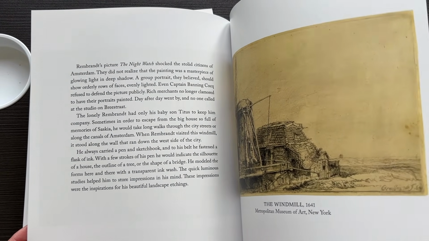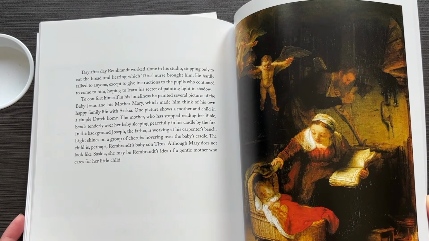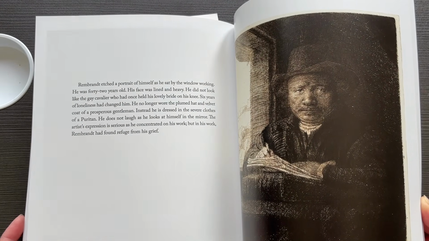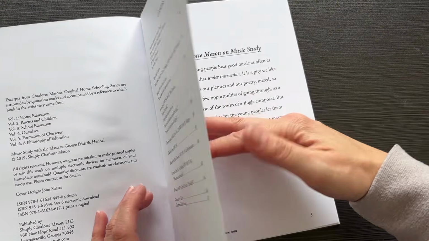So they also come with prints as well that you can just use as a picture study, but I like how this is an artist study and a picture study kind of in one. So we'll continue using these. I also have artist studies from Simply Charlotte Mason that I plan to use this year as well. Composer study, we are going to be using these from Simply Charlotte Mason. We haven't started on them yet, but this is Handel. It starts with a story of his life, a day in the life of Handel.